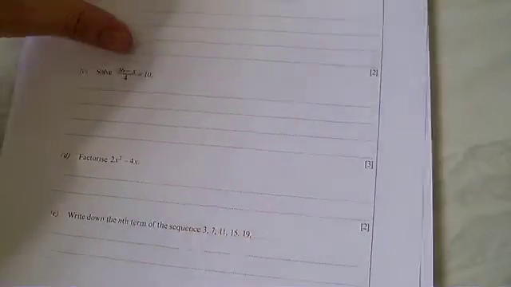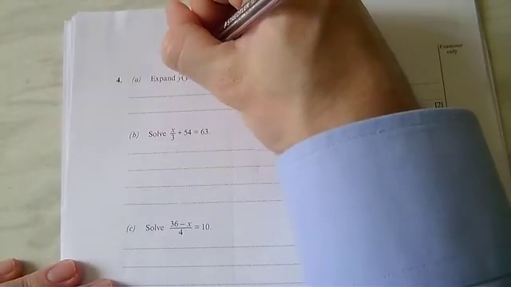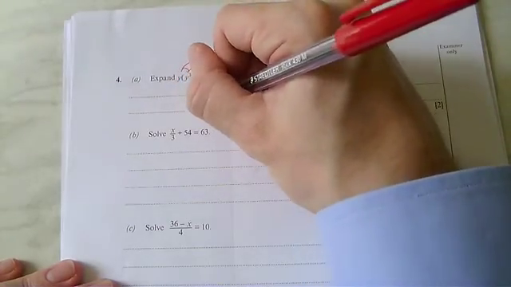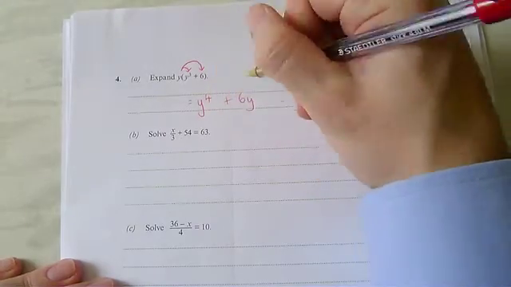Okay, the next question is your algebra page. So I've got y times y cubed. Done a lot of work on this now, so I'd hope that you've already beaten me to the answer y to the power of 4 plus 6y.